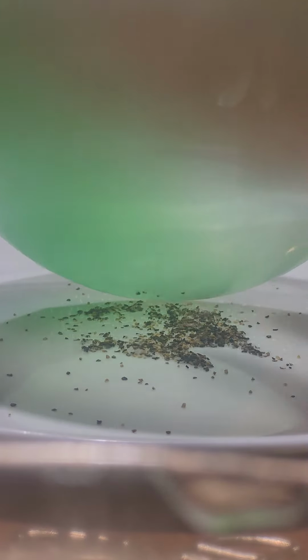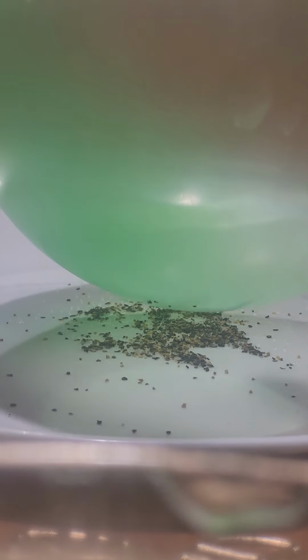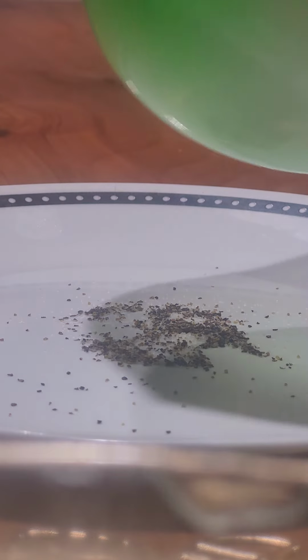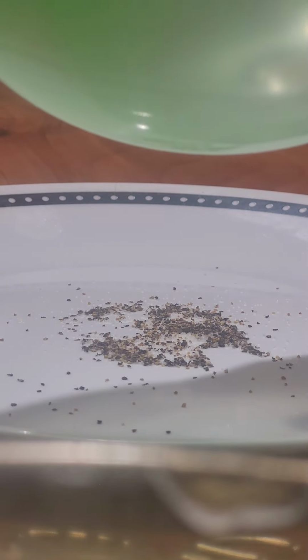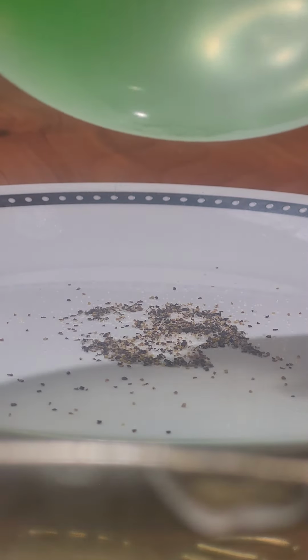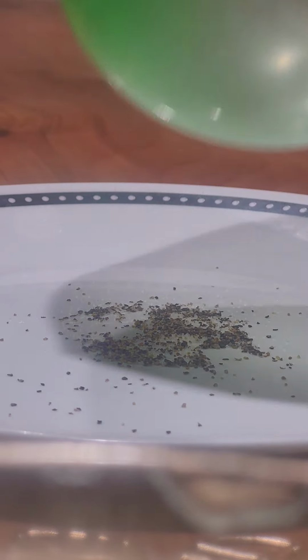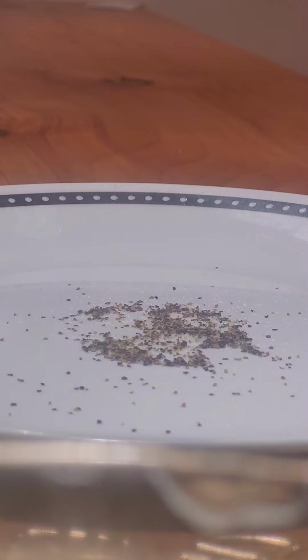And we see that we were able to generate a negative charge with the surface of the balloon. I see no sodium chloride particles, but I see pepper sticking, letting me know that we had a successful procedure, experiment, if you will.